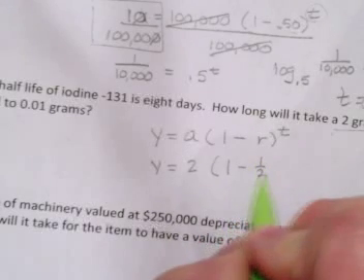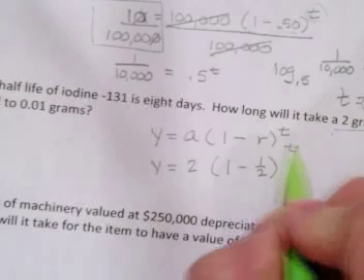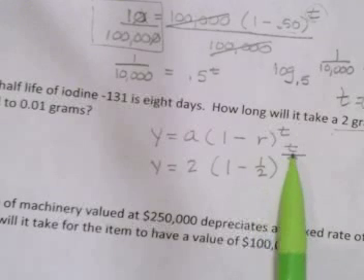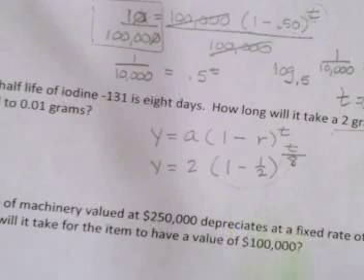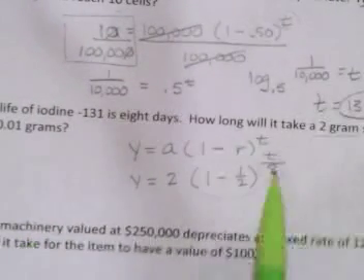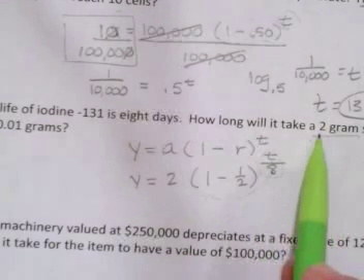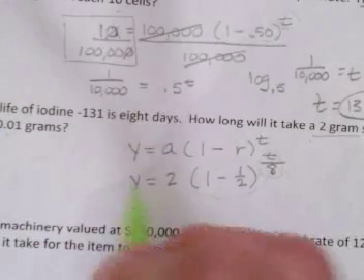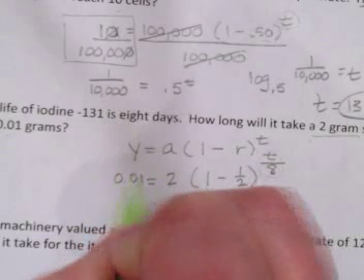And since it's half-life, it's being reduced by 1/2. But we need to take the time and divide that by 8. In essence, we want to have to put in 8 days to get a half-life to happen here. And so our exponent looks just a little bit different for half-life because we always have to divide the time by the half-life. And then it says how long will it take a 2-gram sample to be reduced to 1/100th of a gram. So that's this value right over here. How long until this happens?